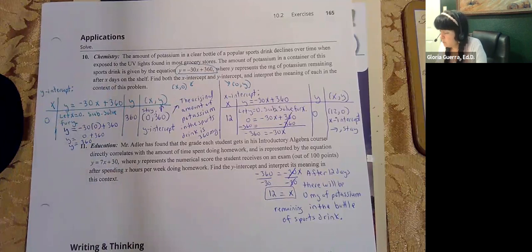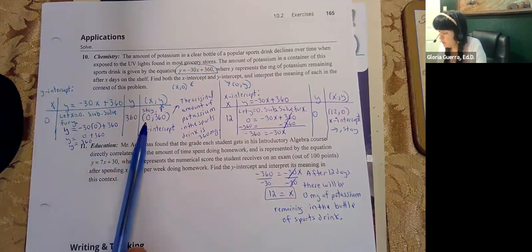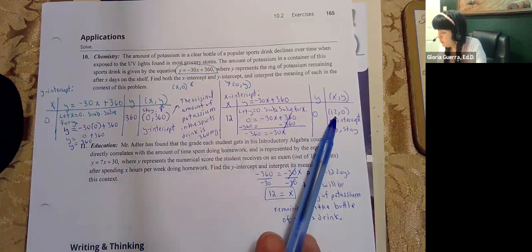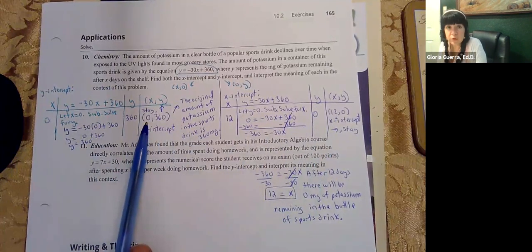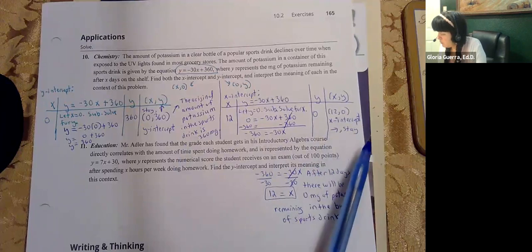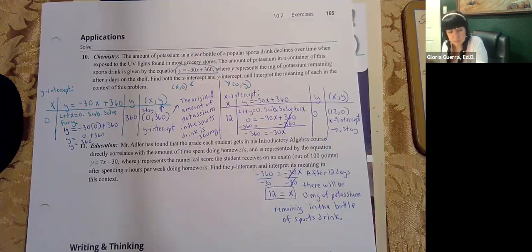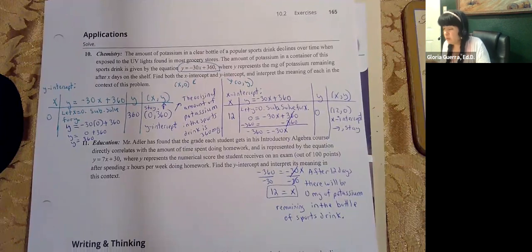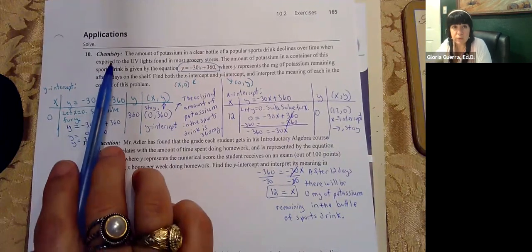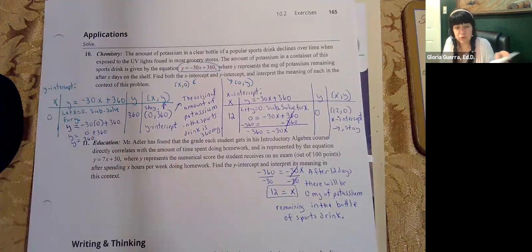So when you started, 0 days, all the way to 12 days, when you just started off on the shelf, you had all this potassium in the sports drink, but after 12 days had passed, there'll be 0 milligrams of potassium remaining in the bottle. So it's a chemistry problem, an application problem just to show you how somebody could use x and y intercepts.